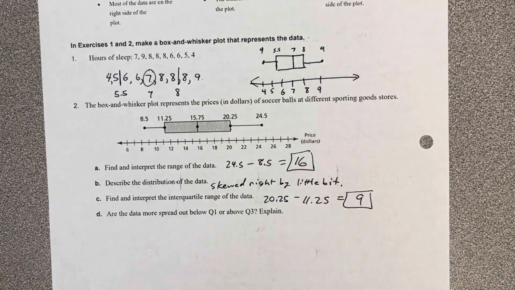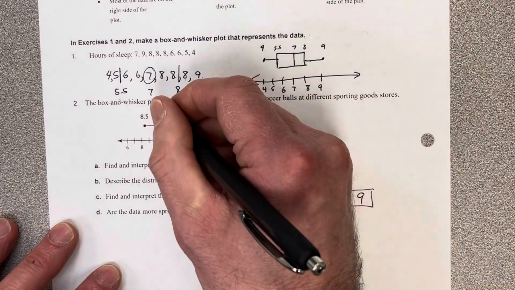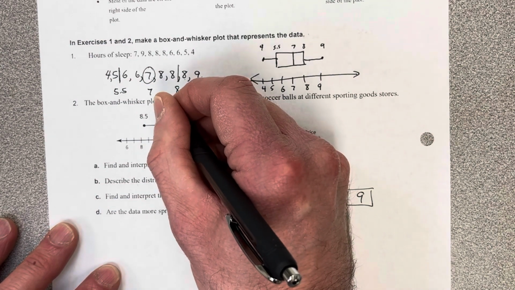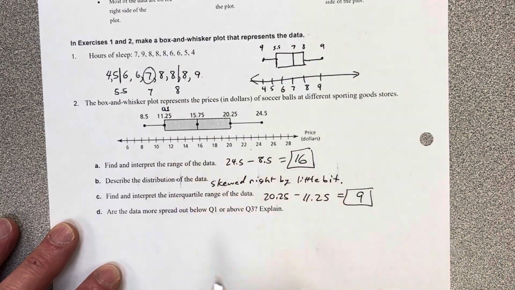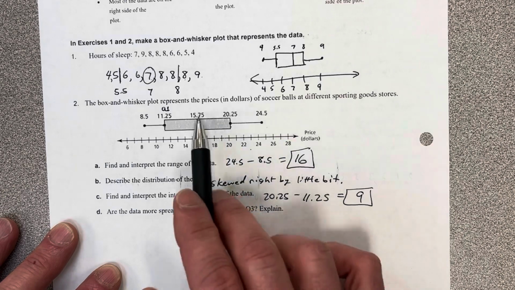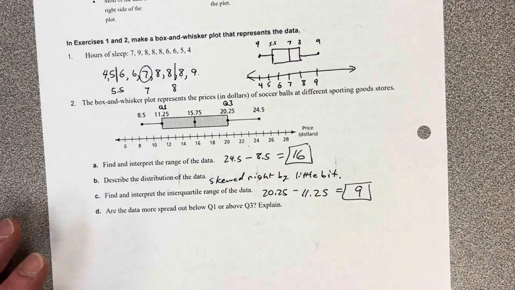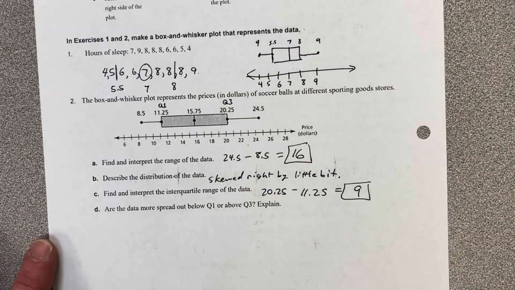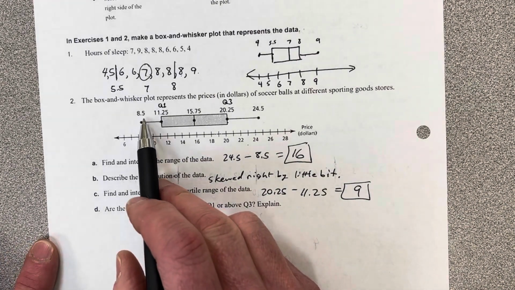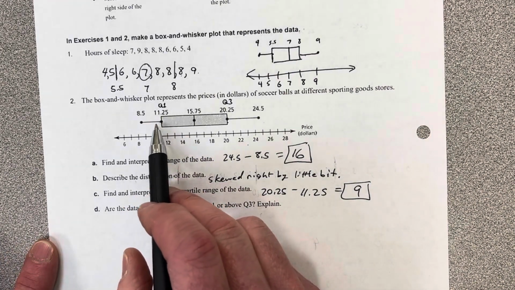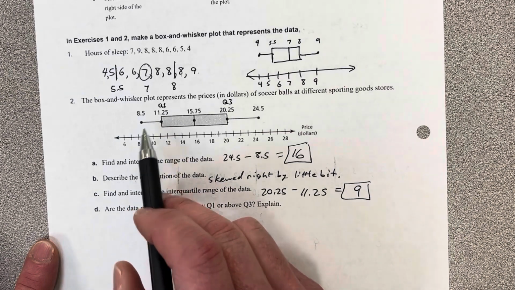And then finally, are the data more spread out below Q1? So here's Q1. Or above Q3? And we can see that from 8.5 to 11.25, it's that long.